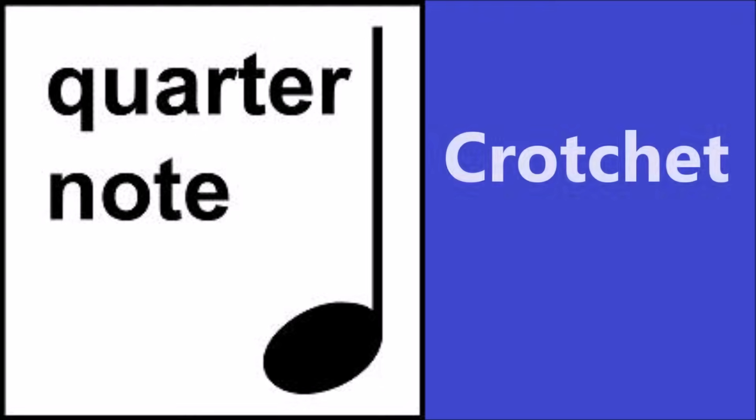The quarter note is also called a crotchet. It looks like a filled-in circle or oval with a stem. While the notehead of a half note is hollow, the notehead of a quarter note is all black.